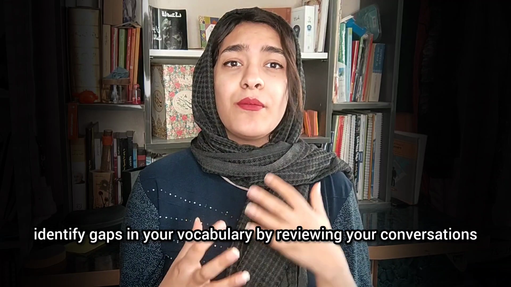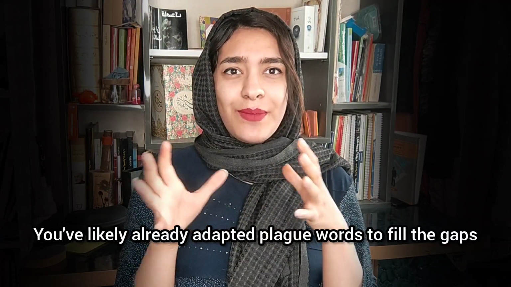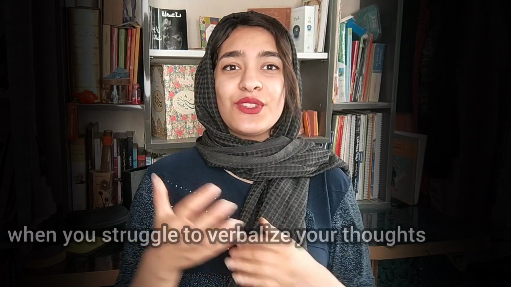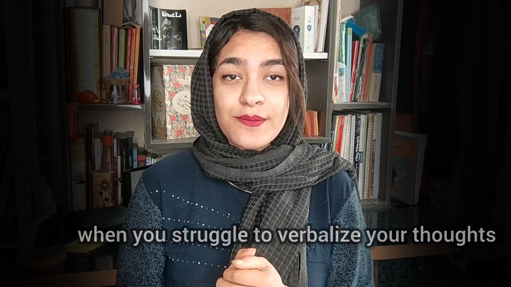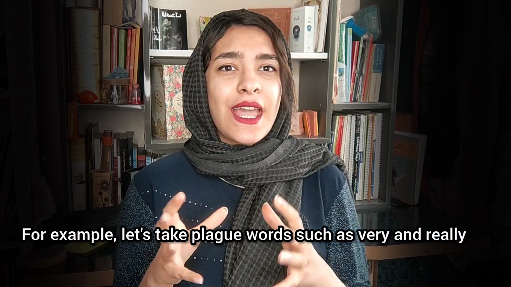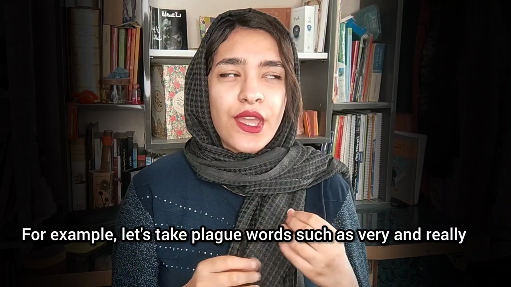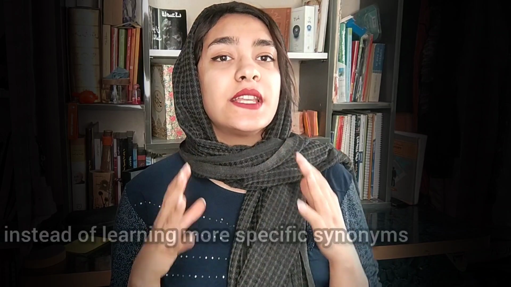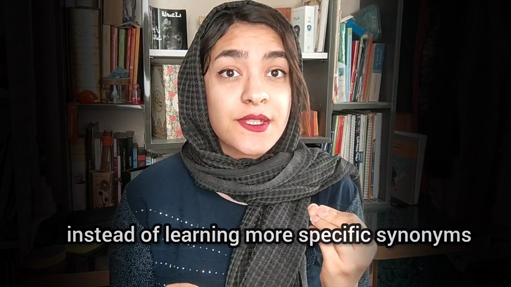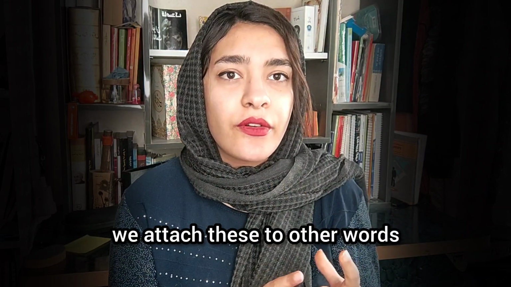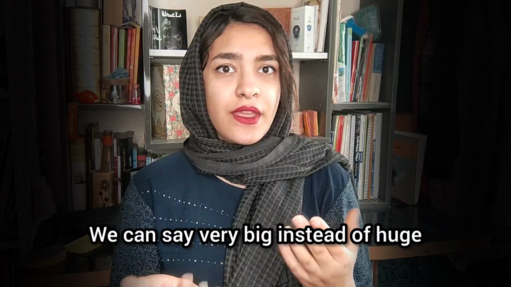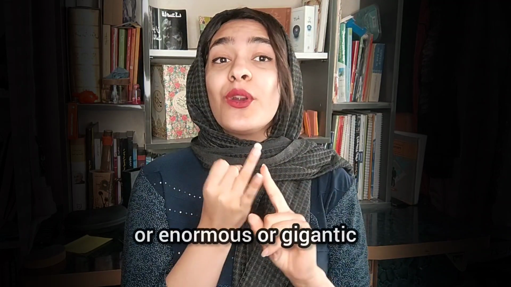Tip number 2. Identify gaps in your vocabulary by reviewing your conversations. You've likely already adopted plague words to fill the gaps when you struggle to verbalize your thoughts. For example, let's take plague words such as very and really. Instead of learning more specific synonyms, we attach these to other words. We can say very big instead of huge, or enormous, or gigantic, and very is the plague word here.